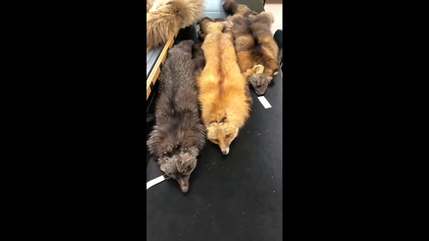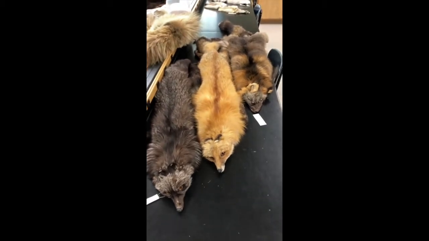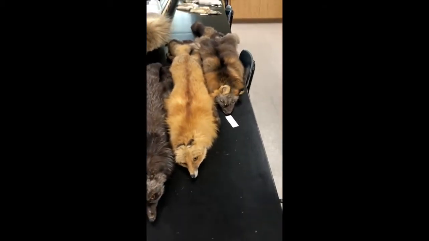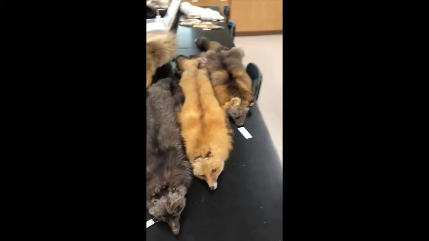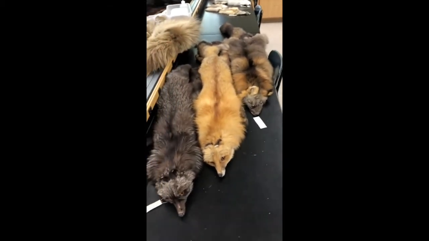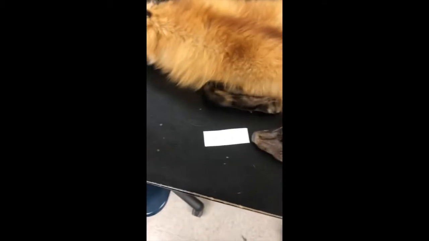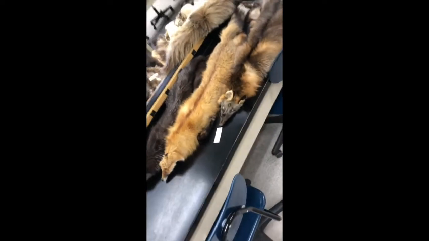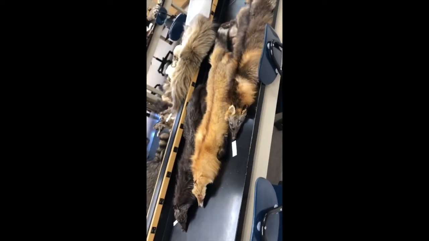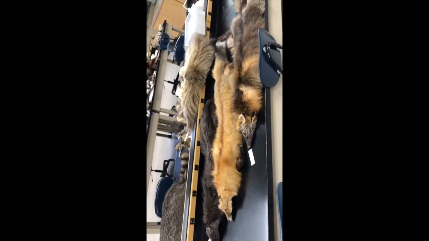The next genus that we'll be looking at in family Canidae is Vulpes. So these are our foxes. We have 3 species in Vulpes. Now we just have the skins for these. So these 3 here are Vulpes vulpes. This is the red fox. However, note that there are many different color morphs for this species.